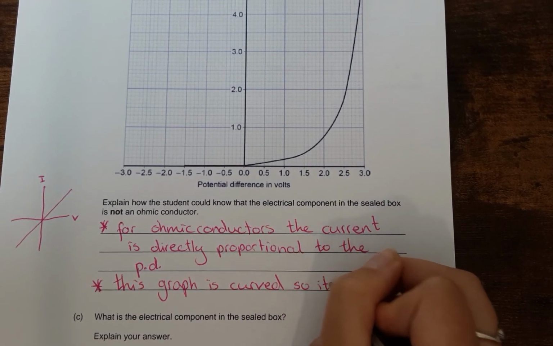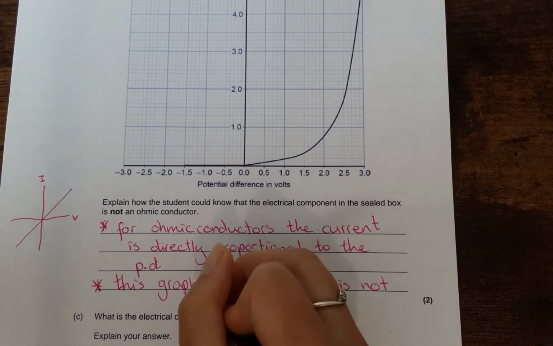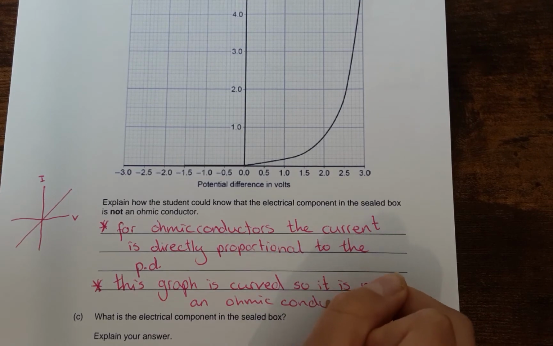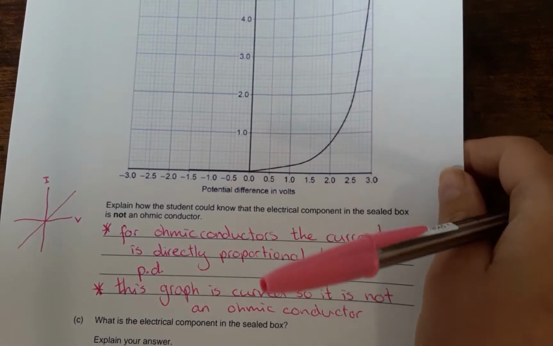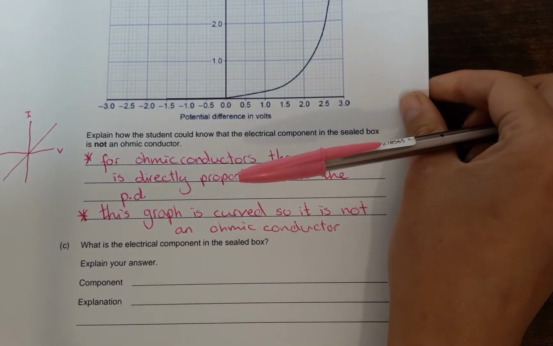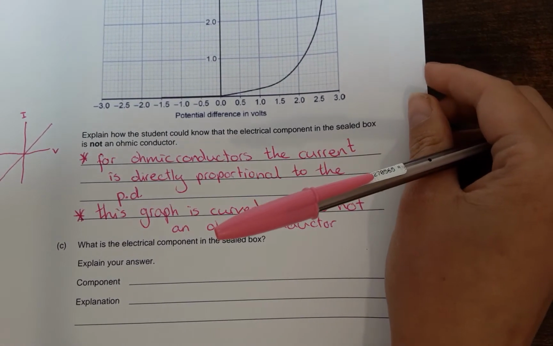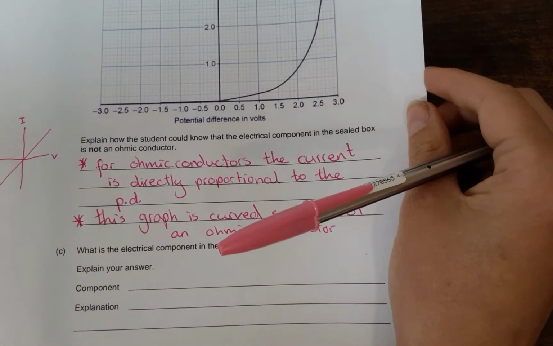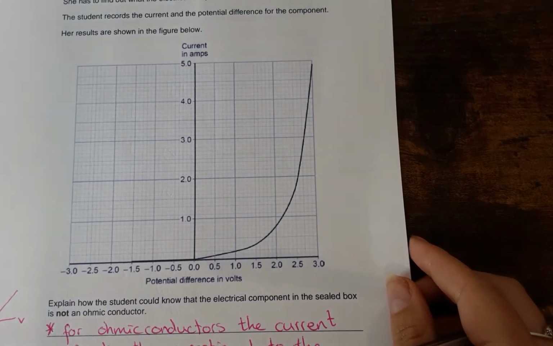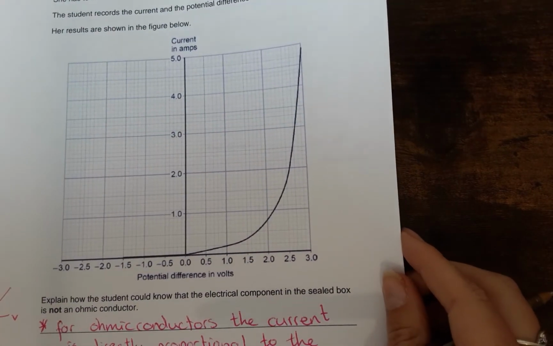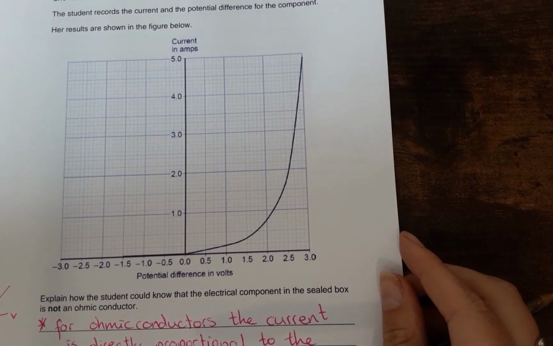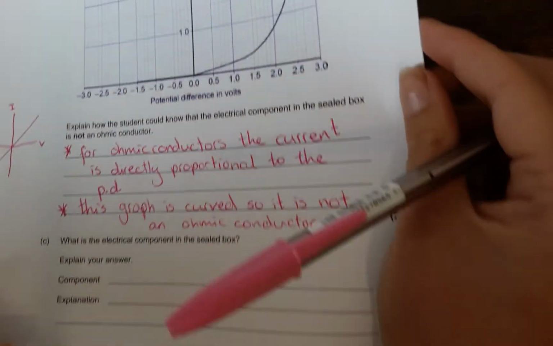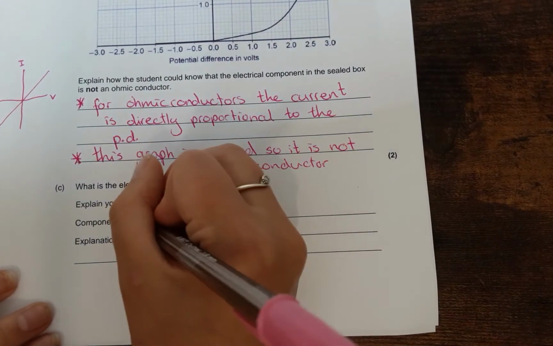So it is not an ohmic conductor. It's actually a non-ohmic conductor. Very inventive words. What is the electrical component in the sealed box? So you should have been looking at your component graphs, and this one is a really easy one to identify, and it's that of a diode. It only really allows current one way because it's got a super high resistance in the opposite direction. So the component is a diode.